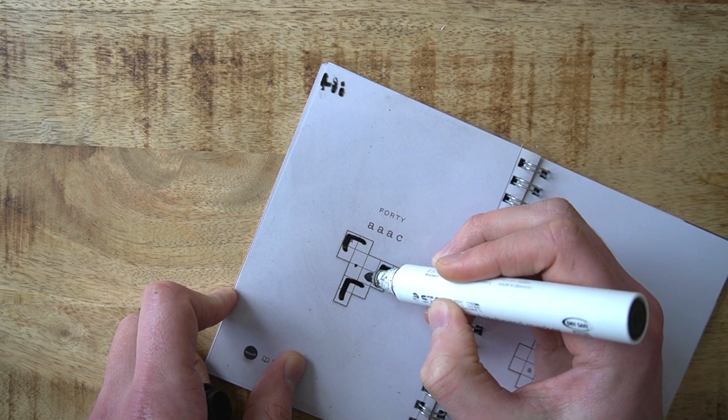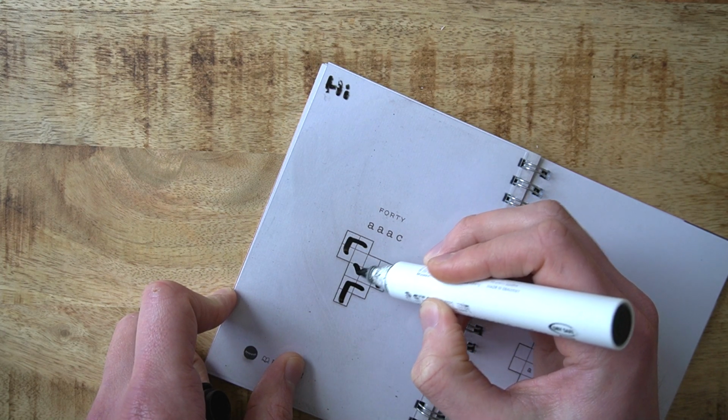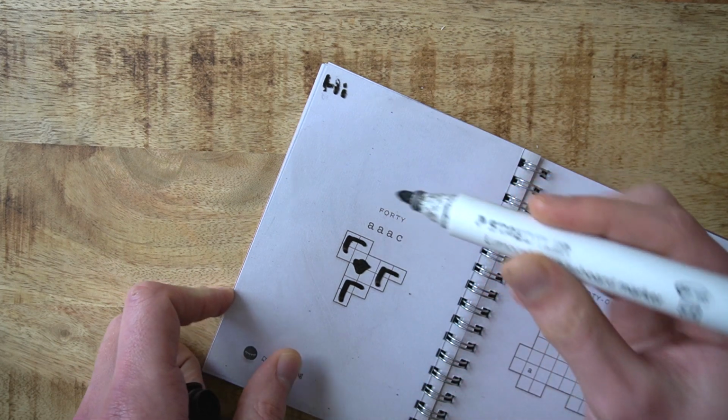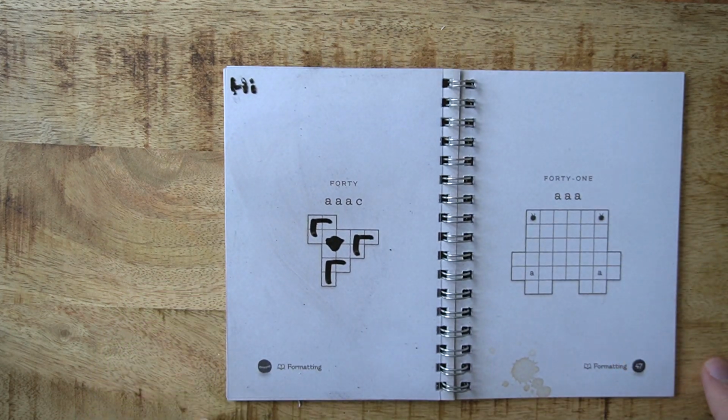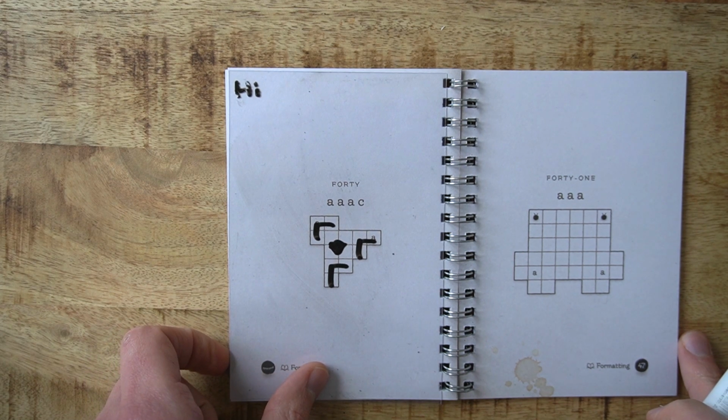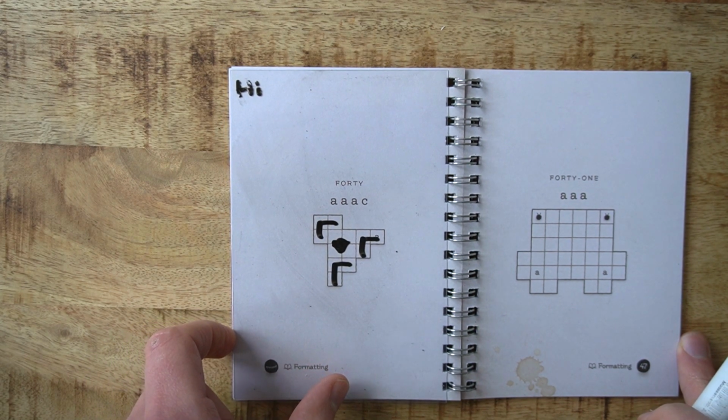Would that count as touching though? The C could just be that space. This feels incredibly not the right thing, right?